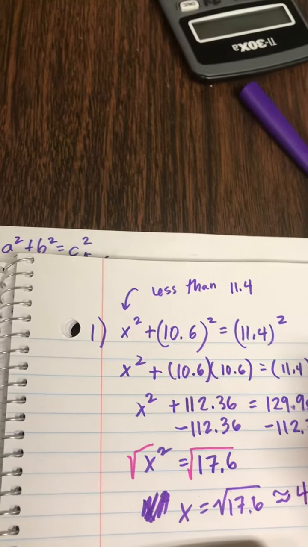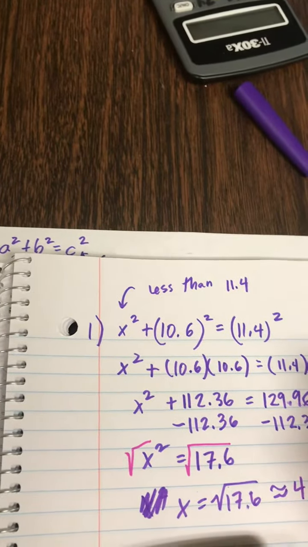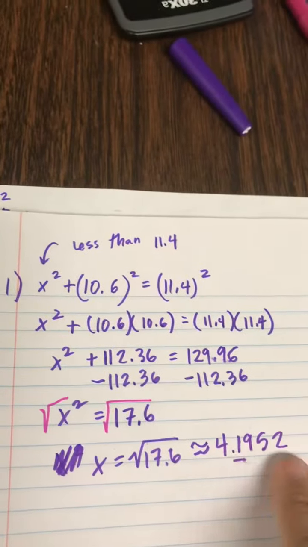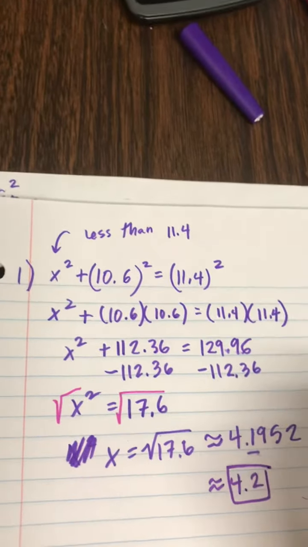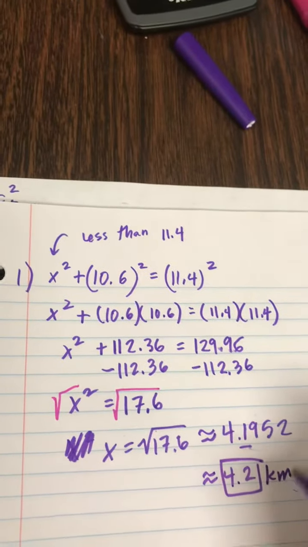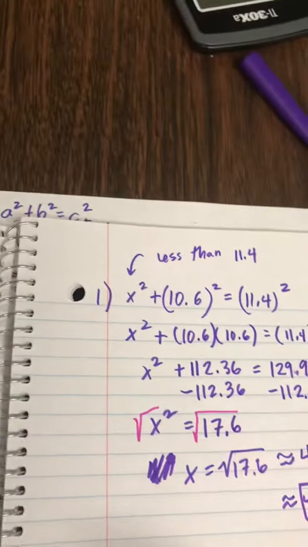And now we've been told to round to the nearest tenth. Okay, so that's the tenths place. So I'm going to round to 4.2. And my answer was in kilometers, so my side should be in kilometers.